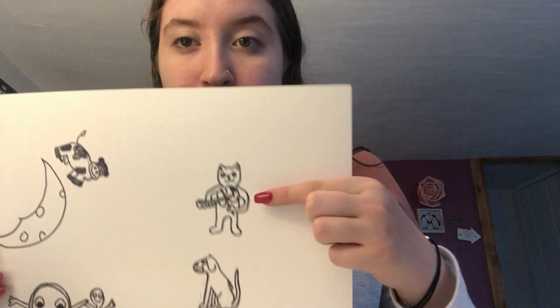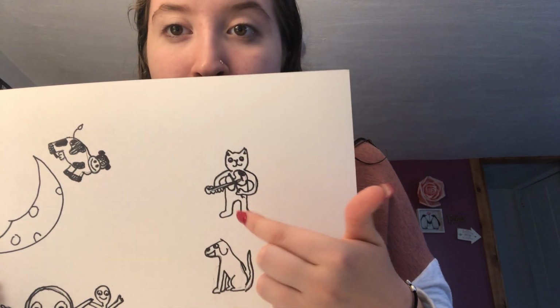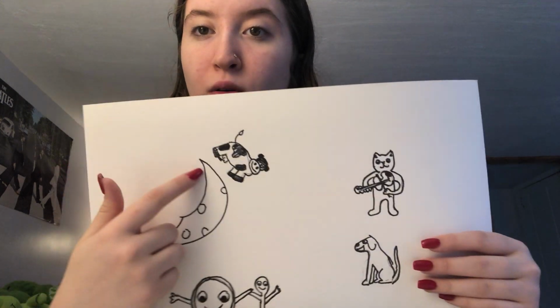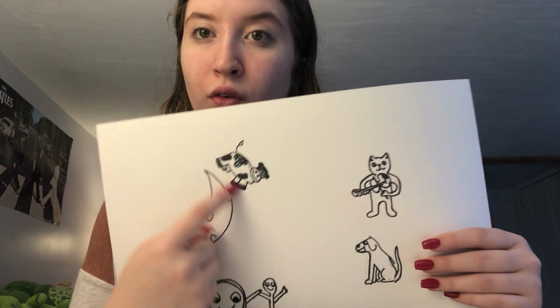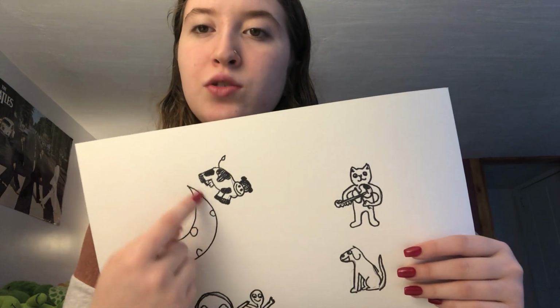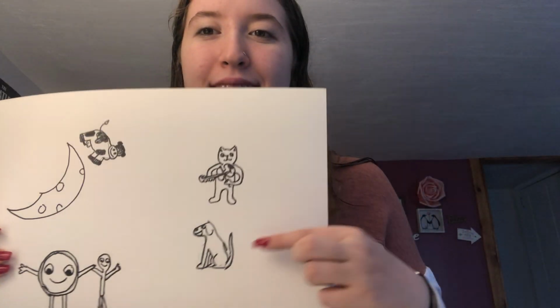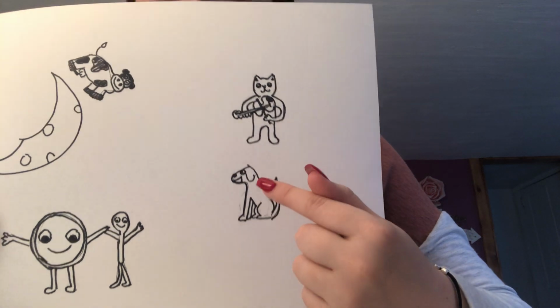So I went ahead and I drew a picture based off of this story, okay? So it starts off with, hey diddle diddle, the cat and the fiddle. So the cat is playing the fiddle, you see? The cow jumps. See, he's going over the moon. And I drew a crescent moon, the one that looks like a toenail. The little dog laughed, so he's smiling.